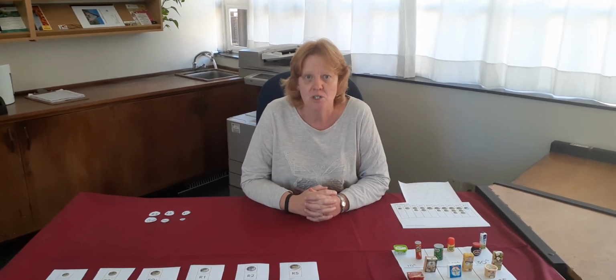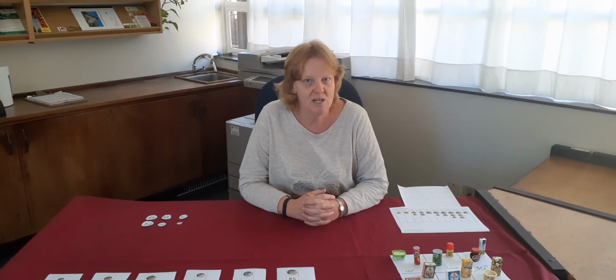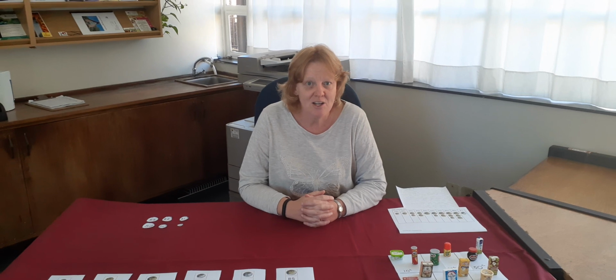So I want you to keep on practicing counting in fours. I forgot to say that last week. So keep practicing your fours all the way to 100. And if you're really good at that, then start trying to count backwards in fours from 100 down to 4. Next week, we're going to start counting in threes.